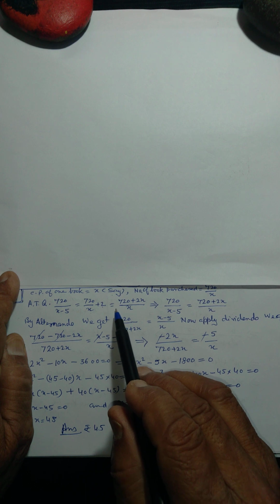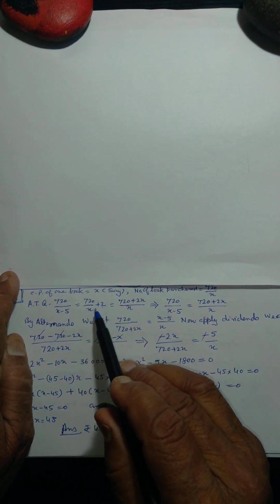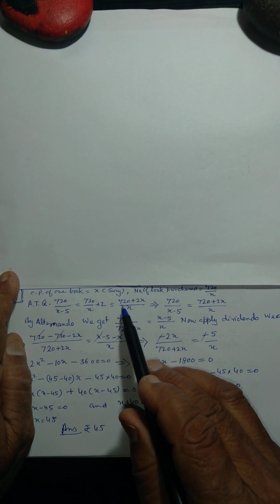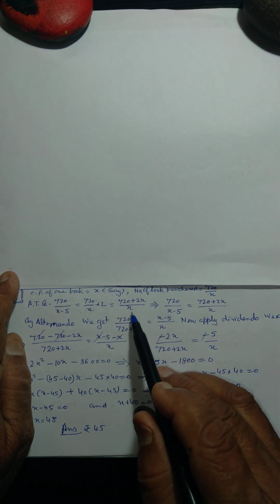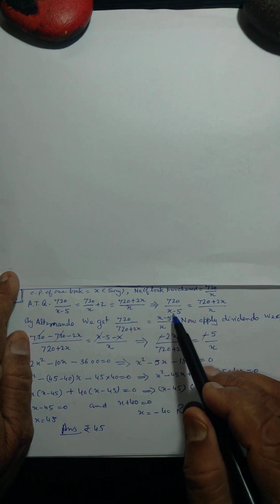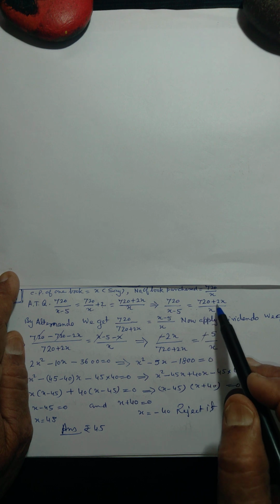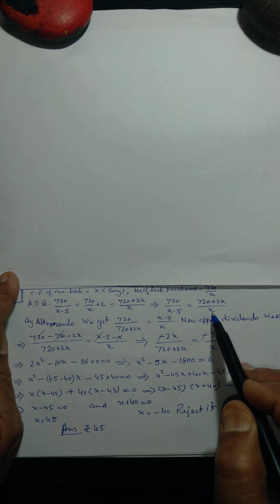Which can be further solved. You see, this portion I have solved it: 720 plus 2x whole divided by x. So 720 by x minus 5 will be equal to 720 plus 2x by x.